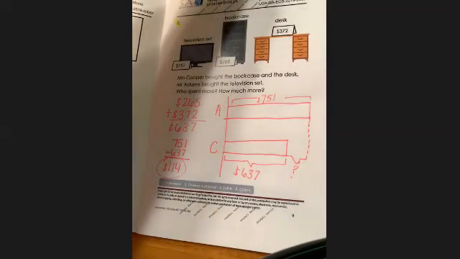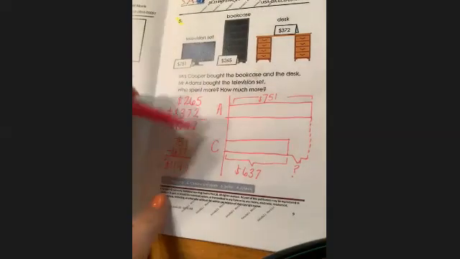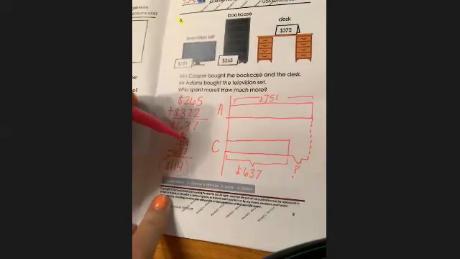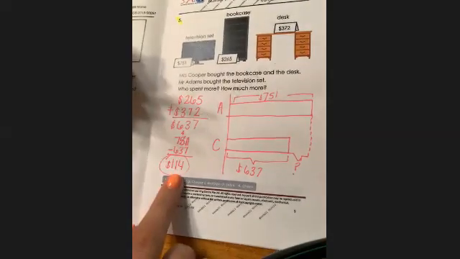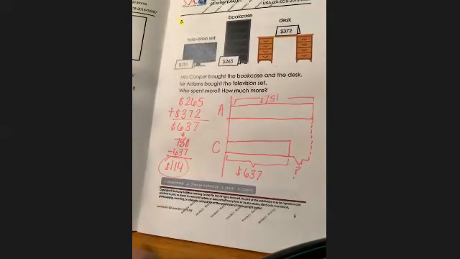126. No, 114. If you borrow from that 5, make it a 4. 11 minus 7 is 4. 4 minus 3 is 1, and 7 minus 6 is 1. So 114. Got it?